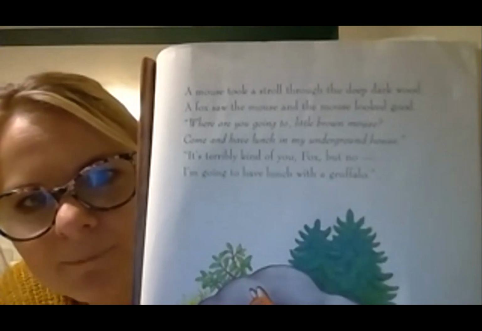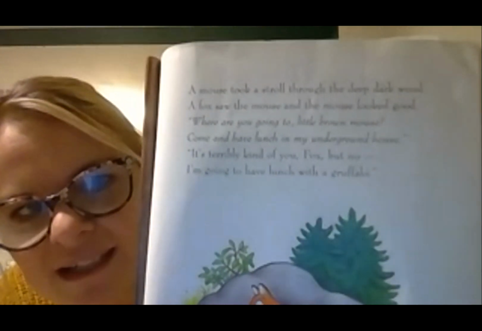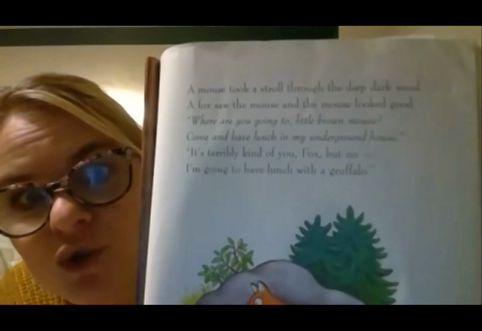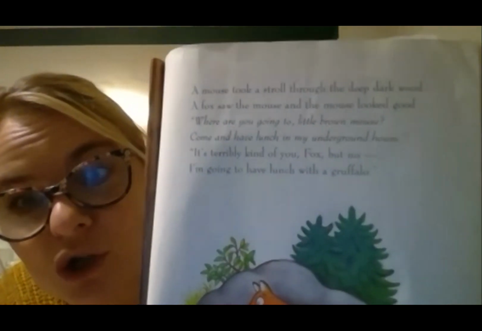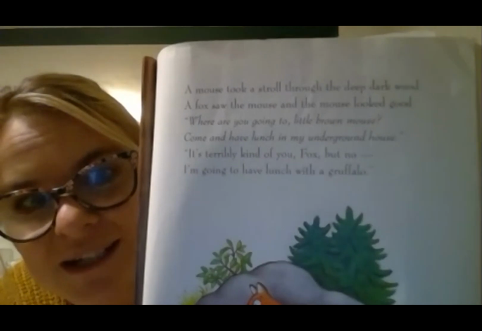Pause the video. Can you see in those two lines? Has Julia Donaldson used a conjunction? I'll read it one more time. A mouse took a stroll through the deep, dark wood. A fox saw the mouse and the mouse looked good. Pause the video. Can you see it?